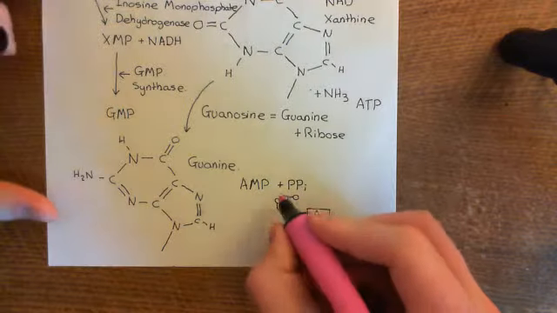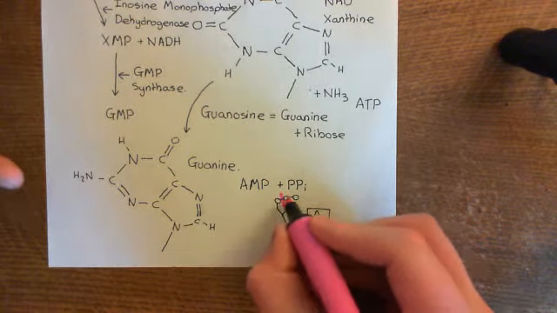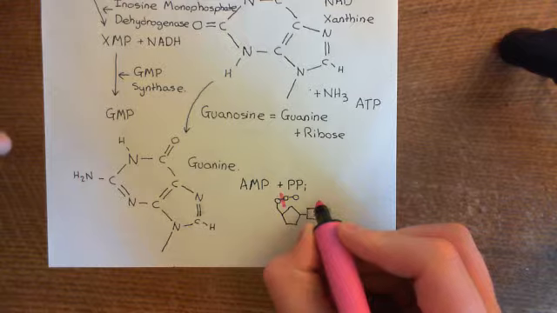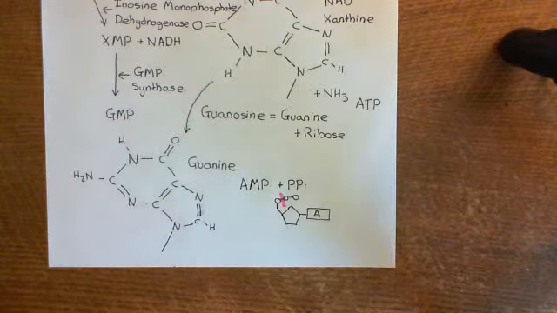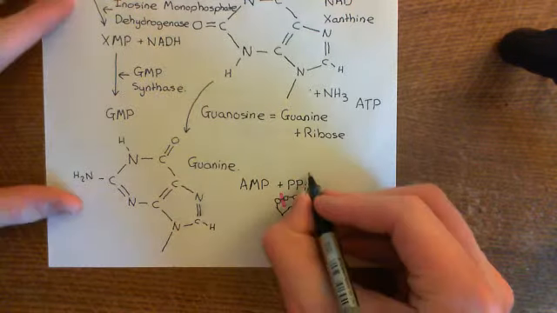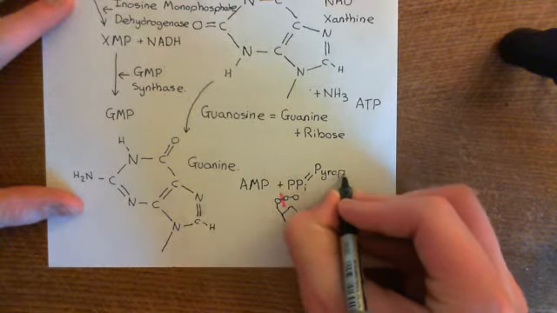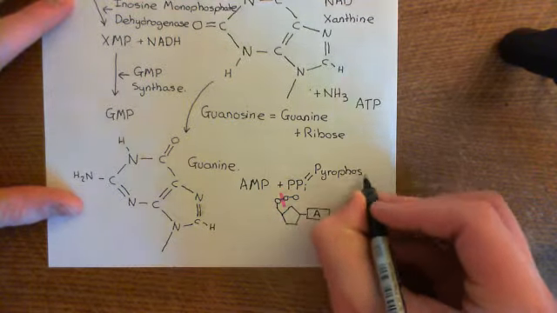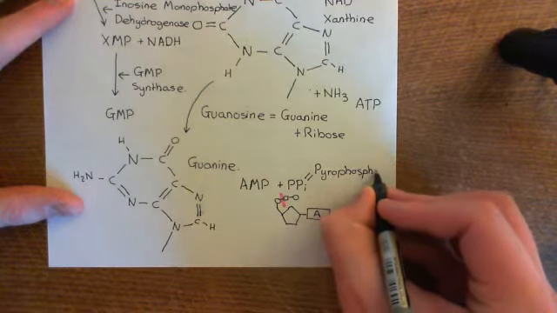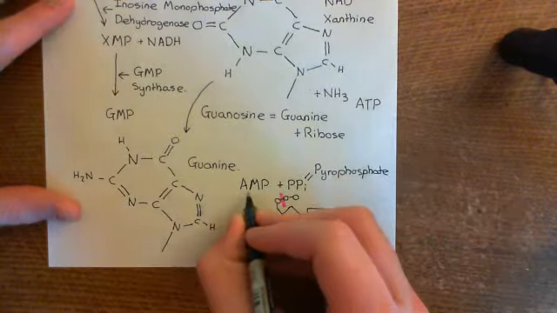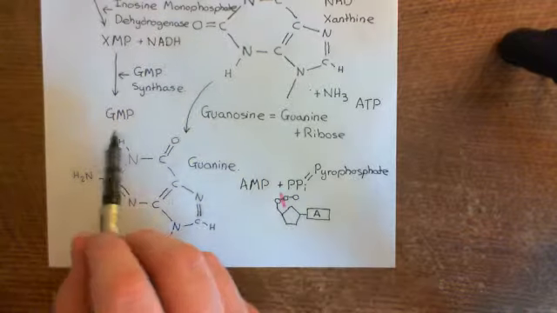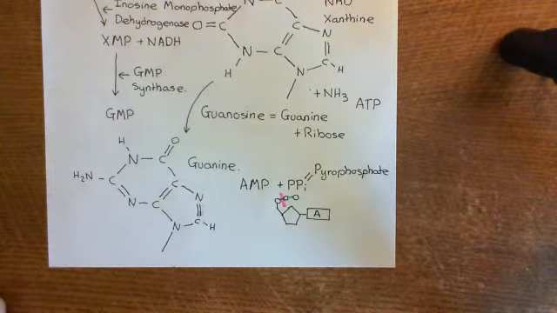You're going to chop here. That will chop off 2 phosphate groups that remain bound together, which is known as pyrophosphate, PPi for short. The remainder, which is adenosine now with a single phosphate on, is called AMP, just as guanosine with a single phosphate is called guanosine monophosphate, GMP.